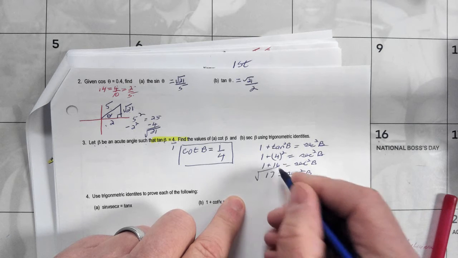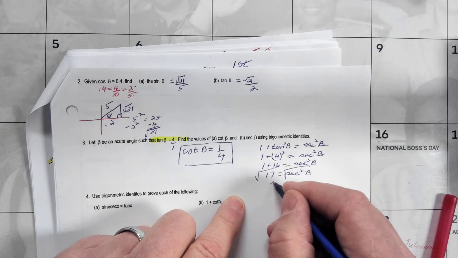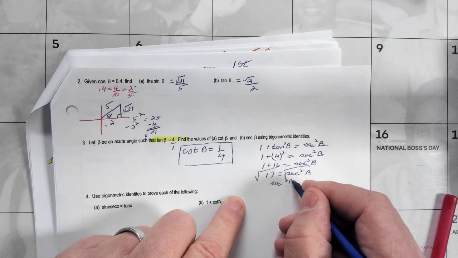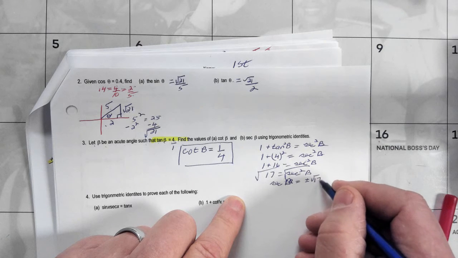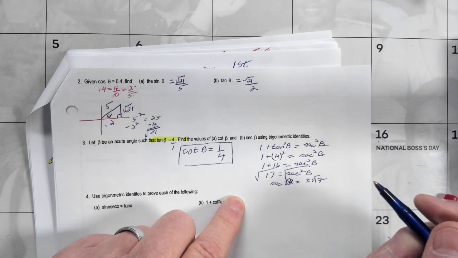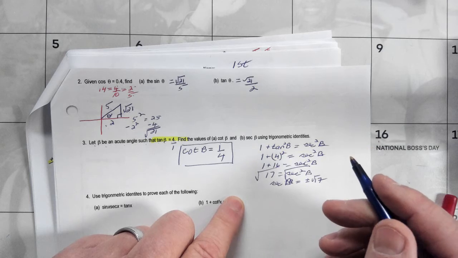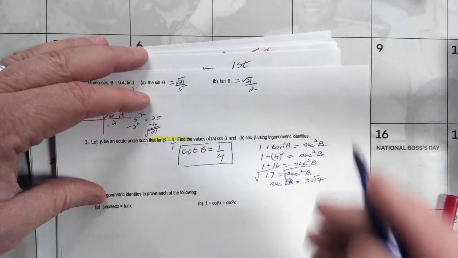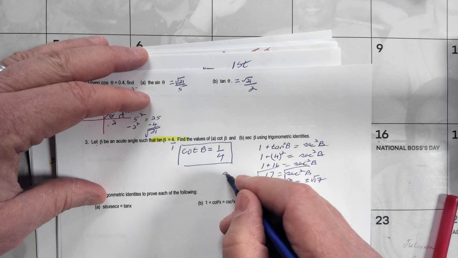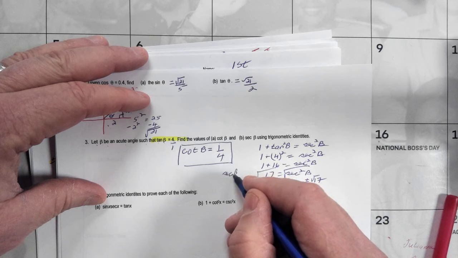Take the square root of each side. You get secant beta equals plus minus root 17. You want the positive value because they want the secant. So the secant is root 17.